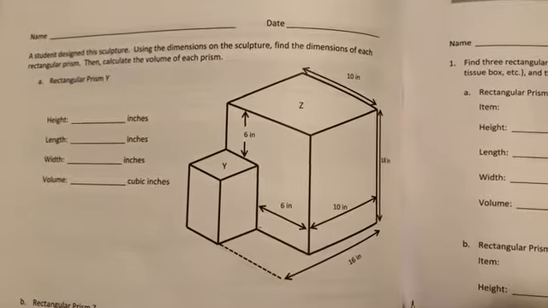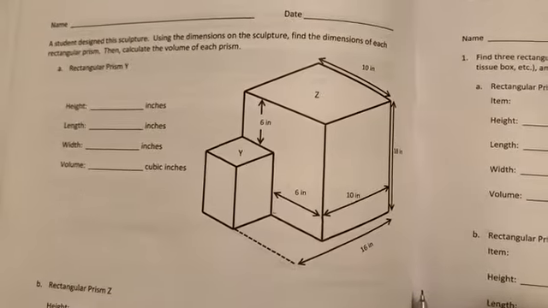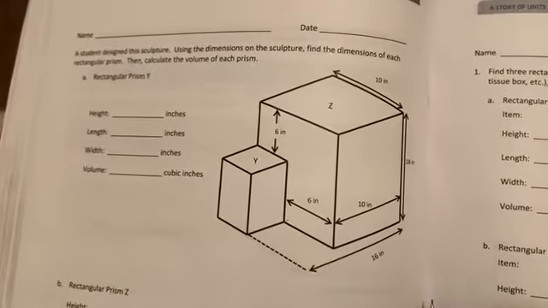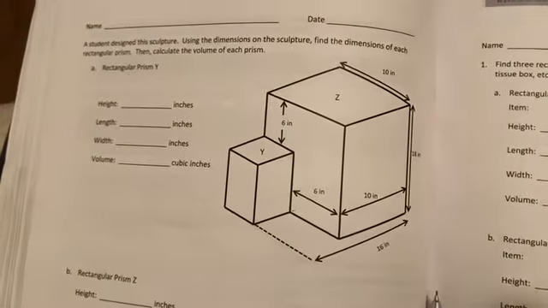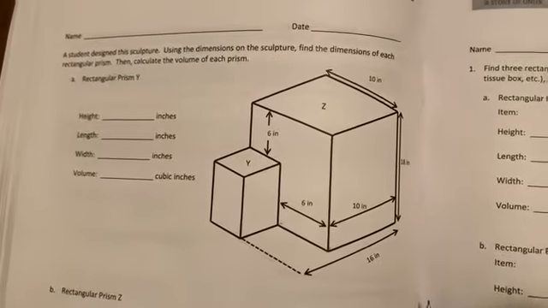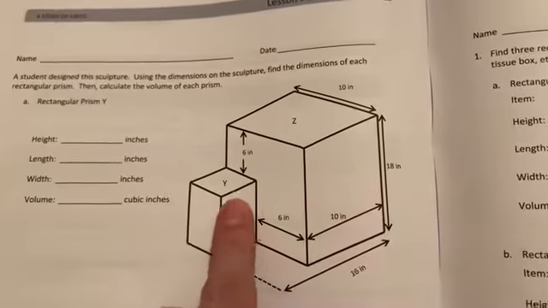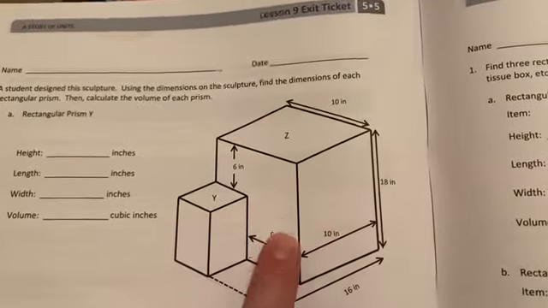So this says that a student designed this sculpture using the dimensions on the sculpture. Find the dimension of each rectangular prism, then calculate the volume of each prism. So this one is Y and this one is Z.